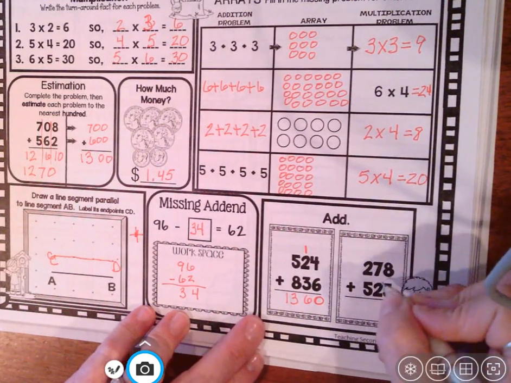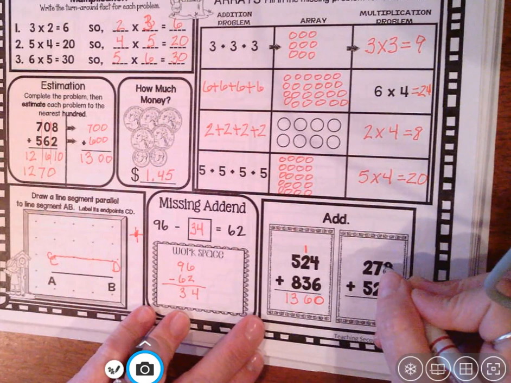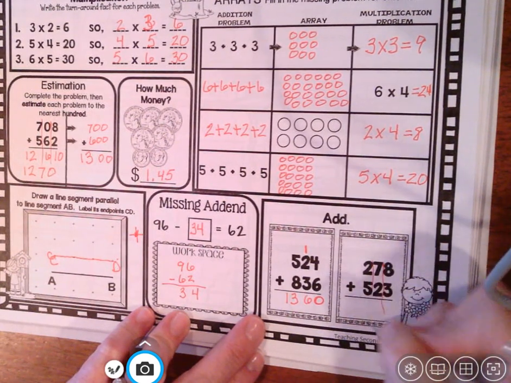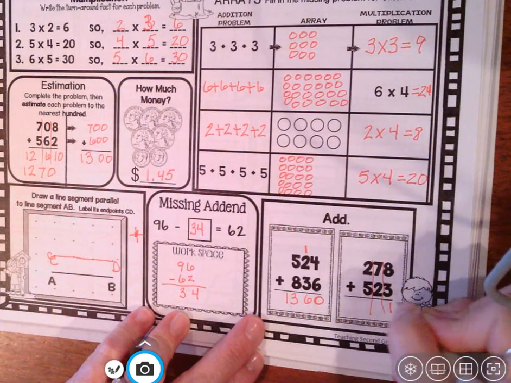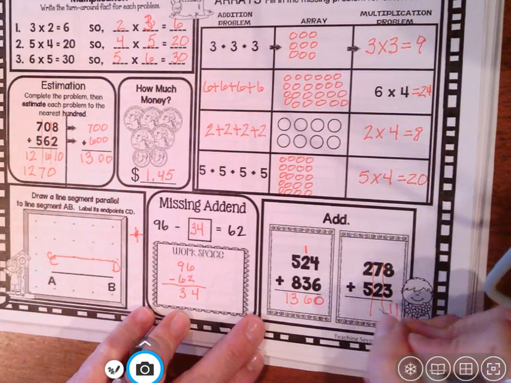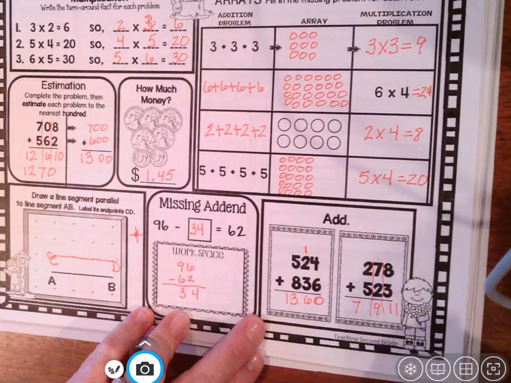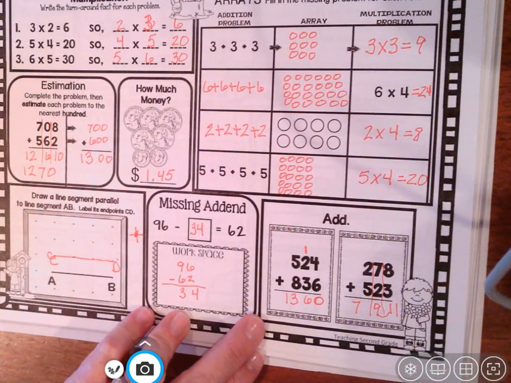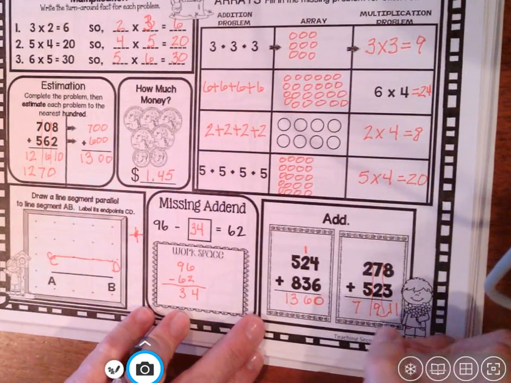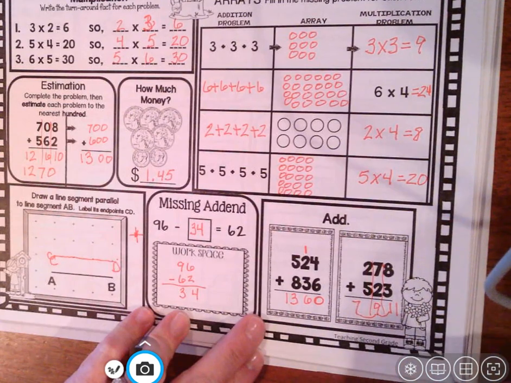Now let's do it the way that the math curriculum is teaching you, dividing these up. 8 plus 3, okay, that's 11 ones. 7 plus 2, oh, we have 9 tens, and 2 plus 5, we have 7 hundredths. I'm going to add this to the 9, and that makes it 10. And then I'm going to add that one over here. So we have 801.